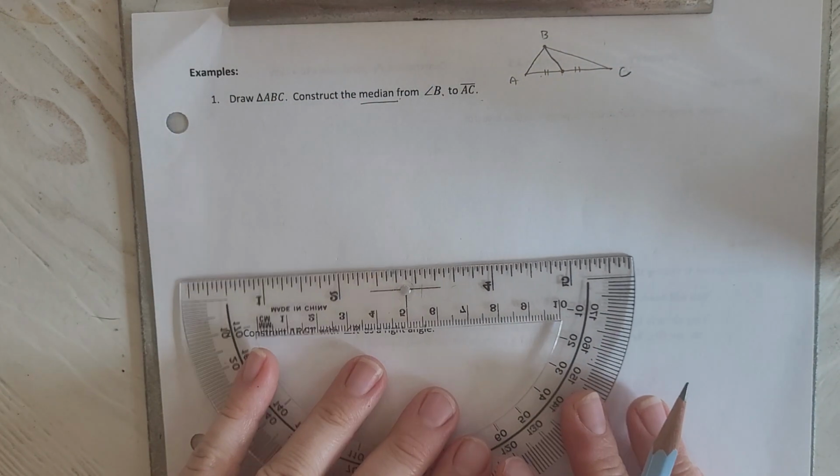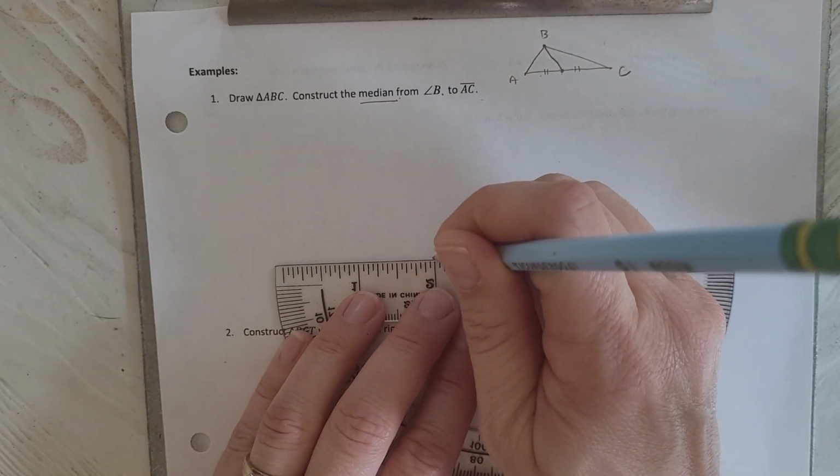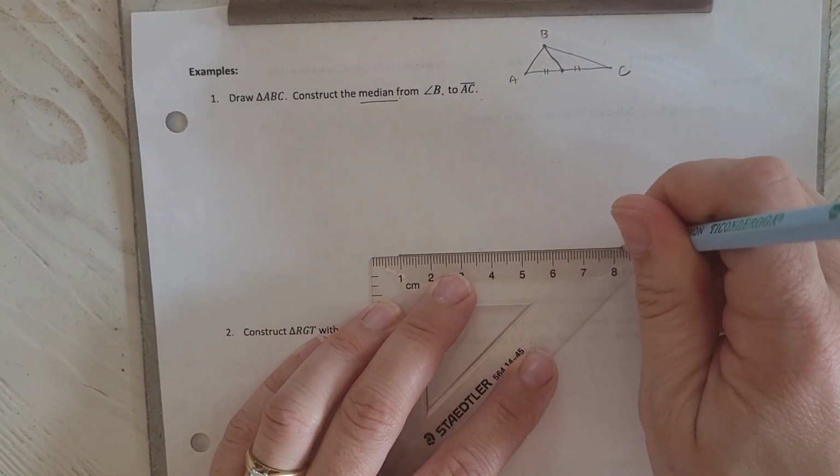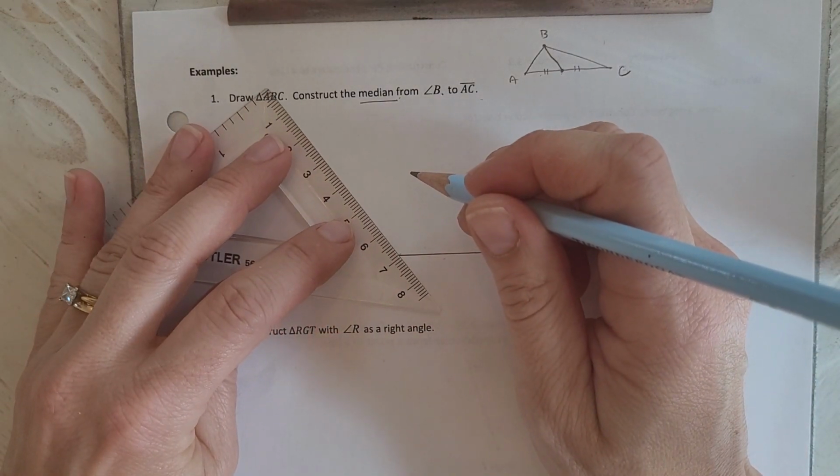I would connect that. That's what our median is. So we can draw any sort of triangle we want. Let's make an obtuse triangle. That sounds kind of fun. Just to give something a little different.